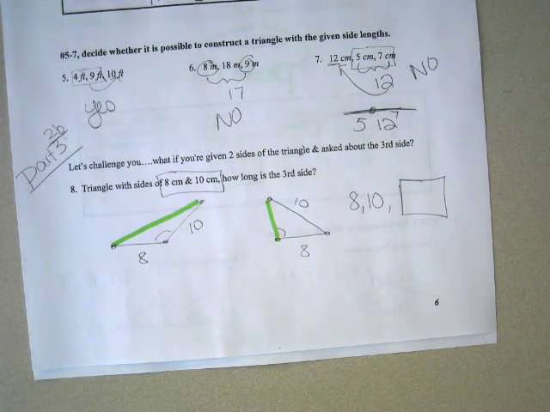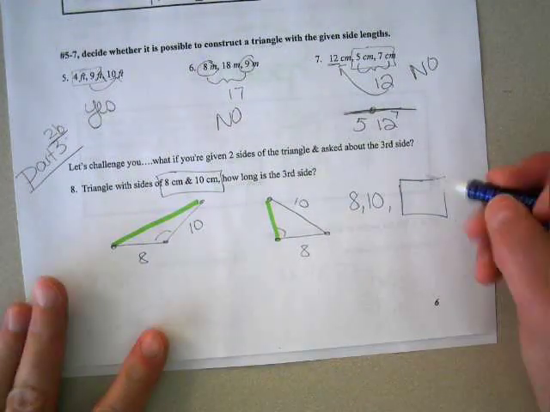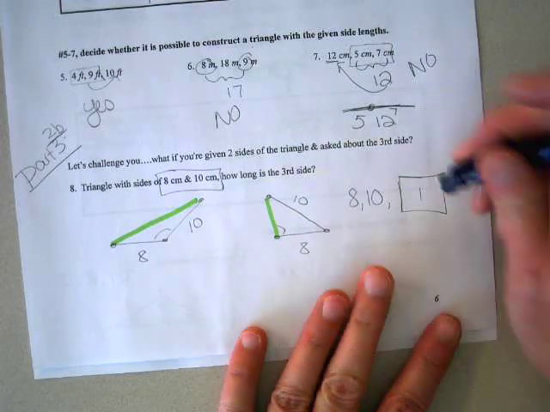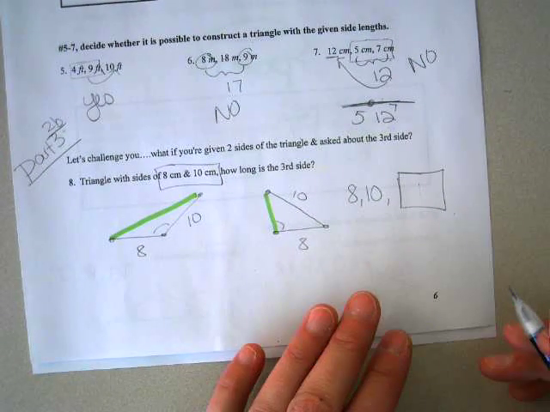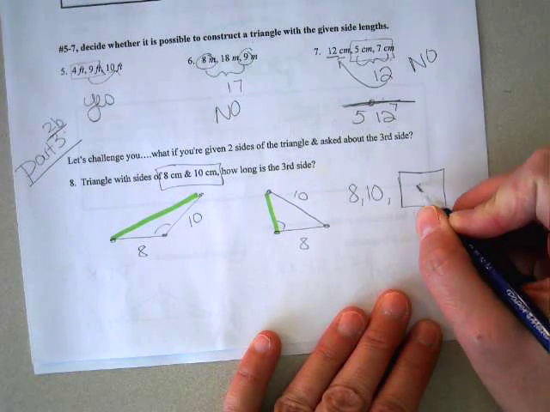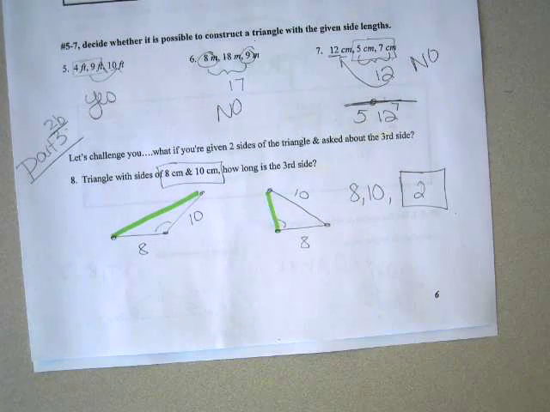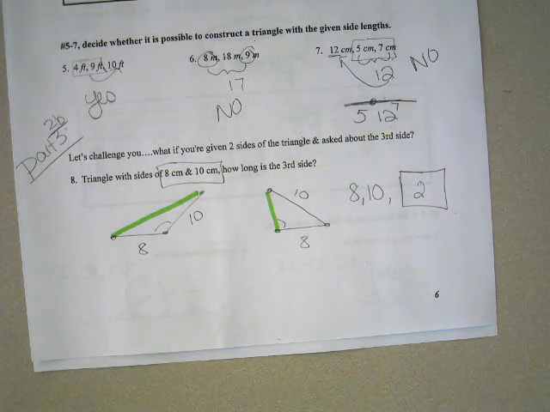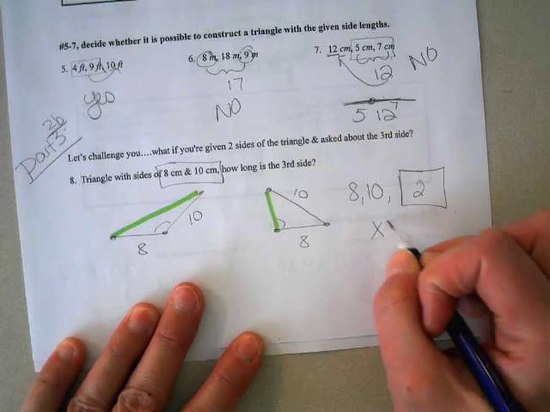So for example, can I have a side length of 1? No, because what's 1 plus 8? Okay, so if I make this a 2, can it be 2? No. Larger than 2. Could you do x greater than 2? Okay, so I heard somebody say 3, but what about 2.4? Could it be 2.4? Anything greater than 2. Okay, so x is greater than 2.